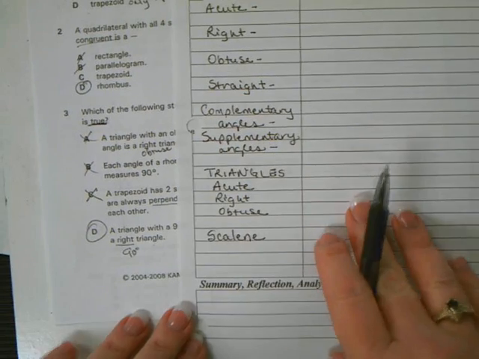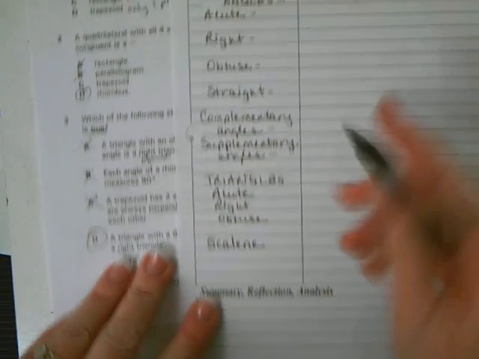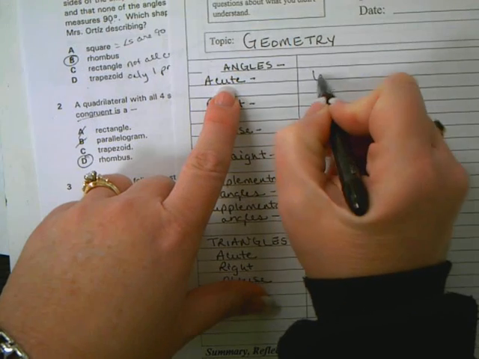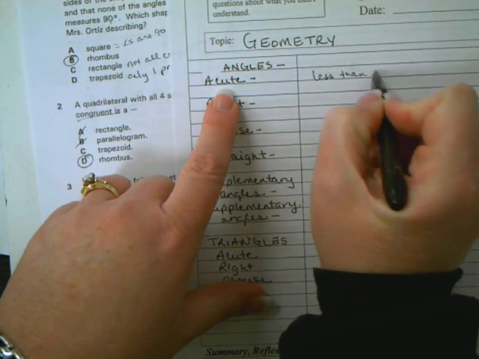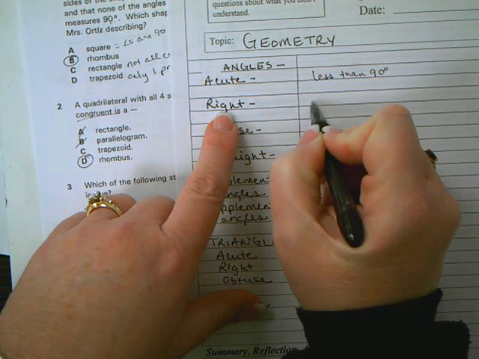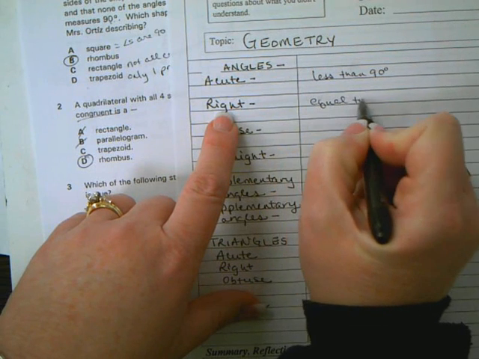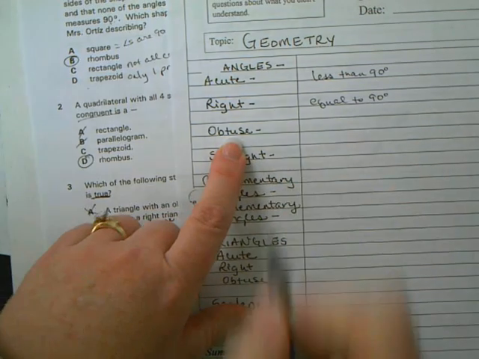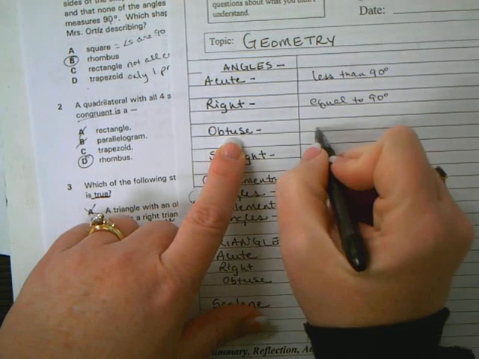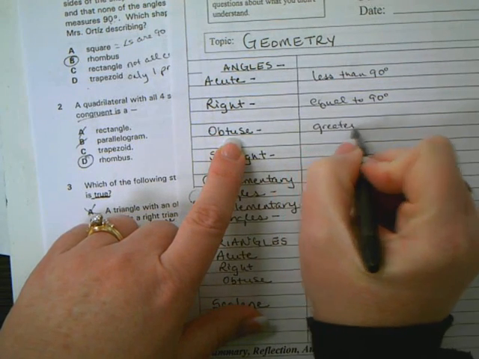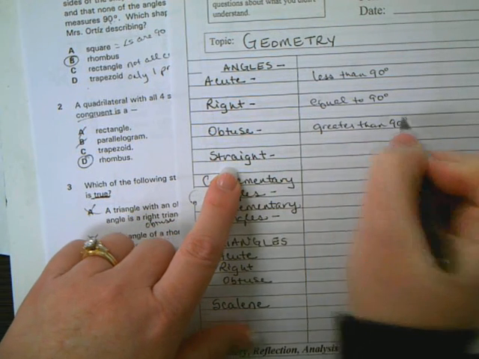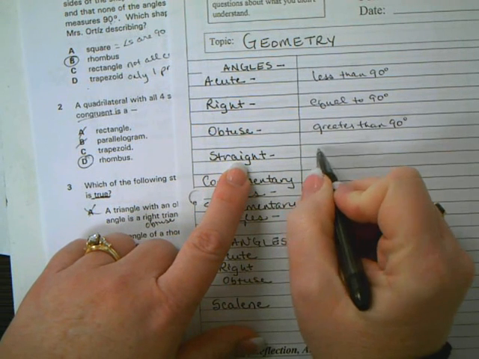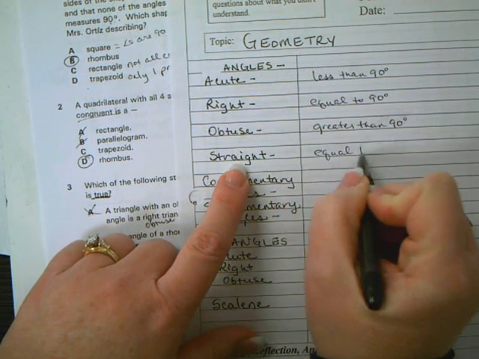All right, and then briefly, just make sure as you prepare for the test, go over the vocab that we talked about. An acute angle is less than 90 degrees. A right angle is equal to 90 degrees. Obtuse means greater than 90 degrees.